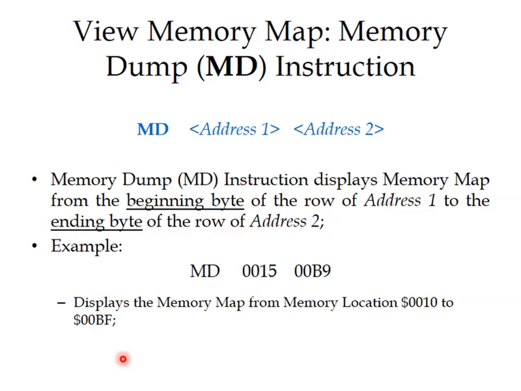But there is an instruction which you can type in your terminal, which shows the memory map. Remember the memory map that you see in the quiz section? The same memory map you can see in your compiler. How can you see it?